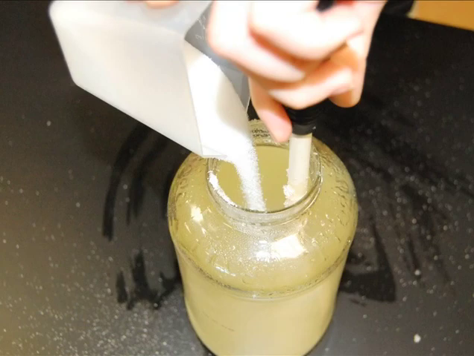Saturated means that no more sugar will dissolve into the water. The solution contains as much of the solid substance as it can hold. A few sugar crystals might start to settle at the bottom of the jar. Stop adding sugar at this point. A saturated solution will crystallize faster.